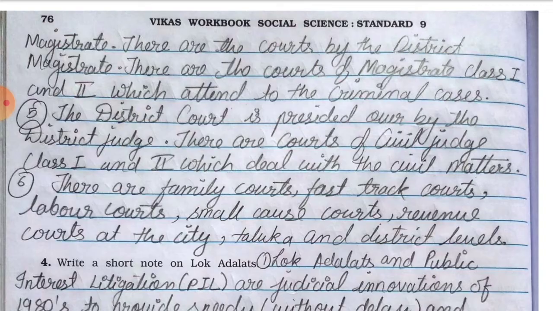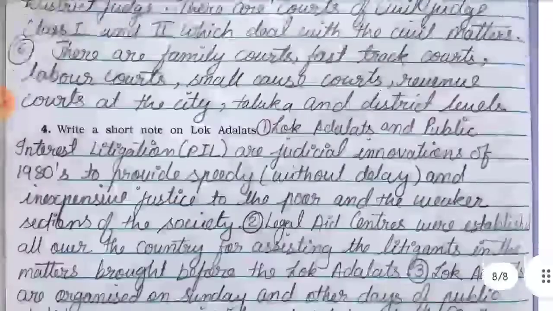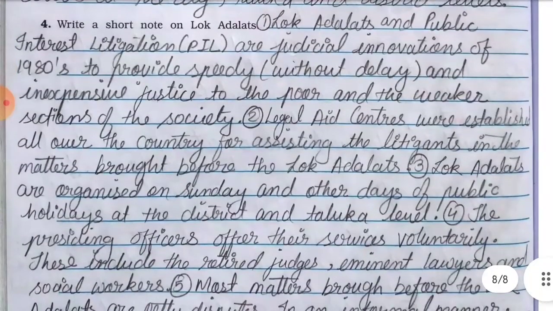Point number 6. There are family courts, fast track courts, labor courts, small cause courts, revenue courts at the city, taluka and district levels. Now number 4. Write a short note on Lok Adalats.